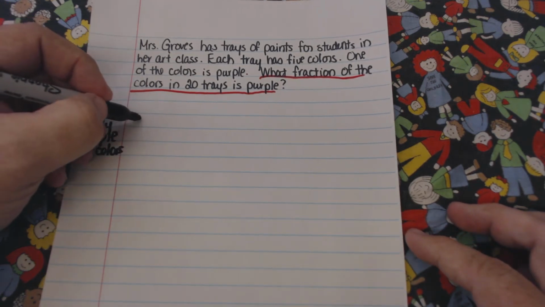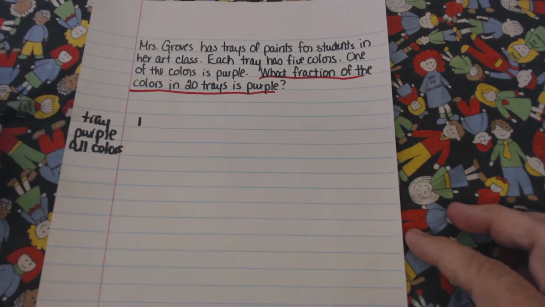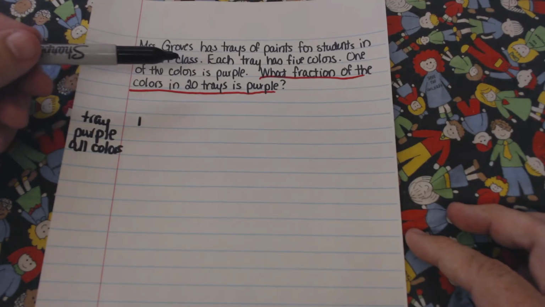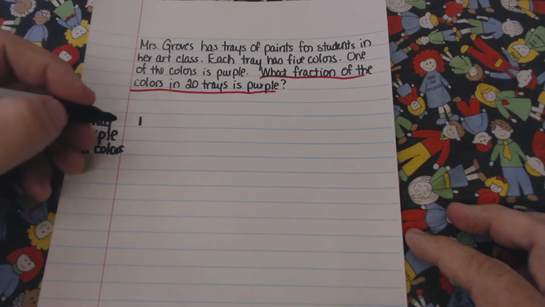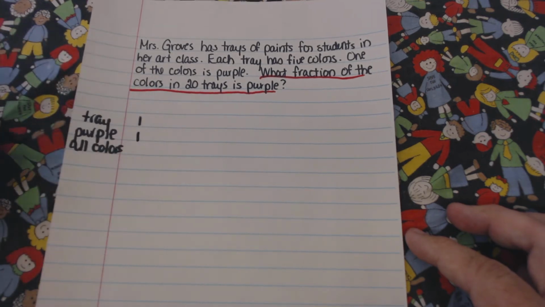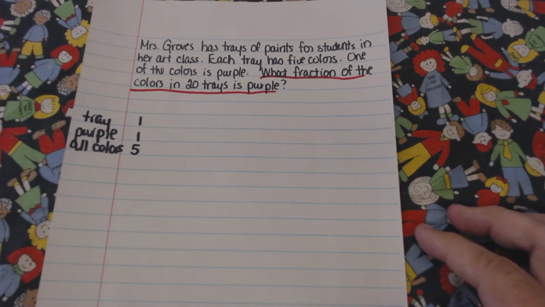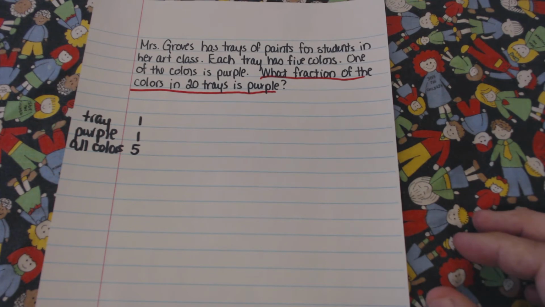So if we use our table to organize the information, this should go pretty easily. For instance, in one tray, how much purple will there be? Well, it says each tray has 5 colors. One of the colors is purple, so 1 is purple. And how many colors are there all together in one tray? There's 5. So this is the beginning of a table.